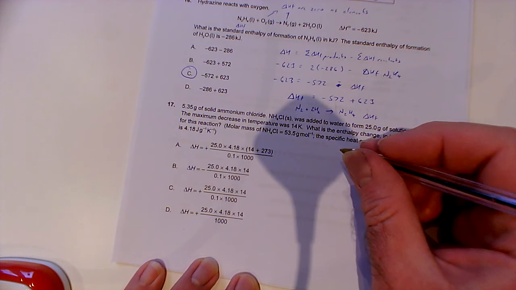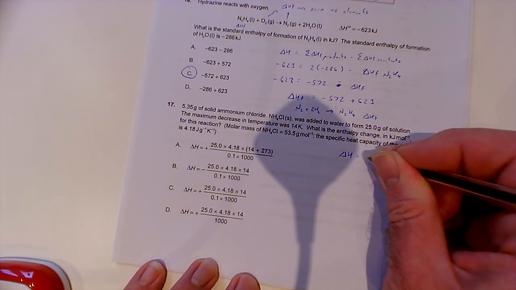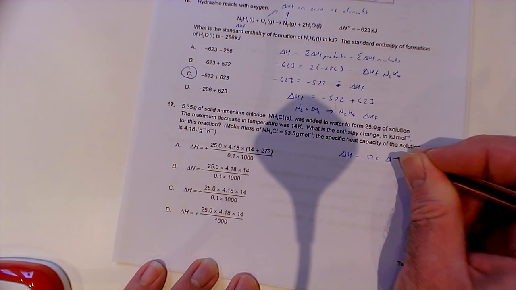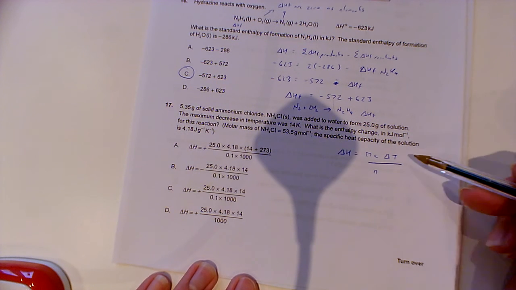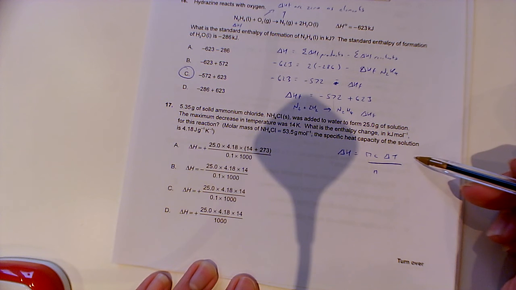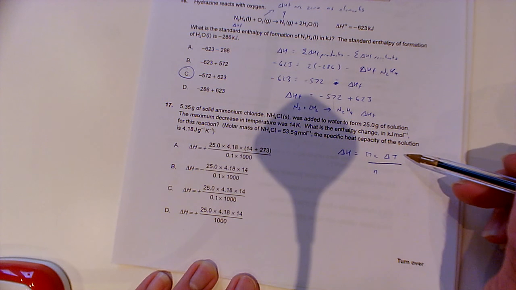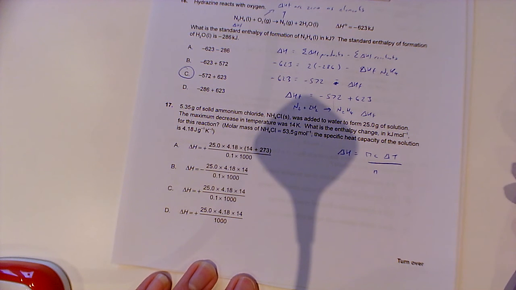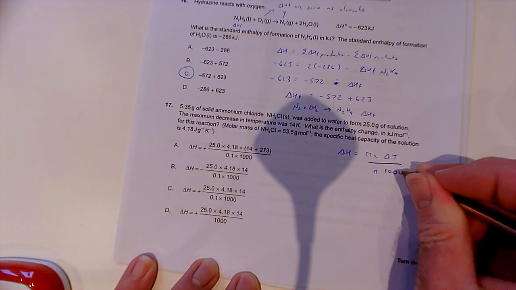Now again, you make your life a bit easier on these things if you think, right, well, what is delta H? Well, delta H equals MC delta T over N. And that would be in joules per mole, because unless we had the mass in kilograms, then MC delta T would give us the energy change in joules, and we would have then divided that by 1,000 to convert to kilojoules. So divided by 1,000 to get the answer in kilojoules.